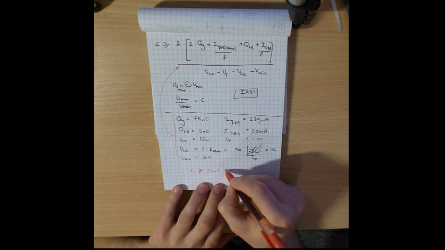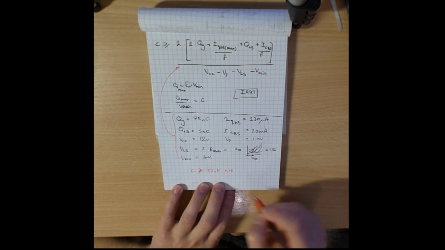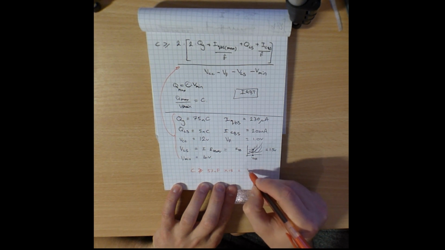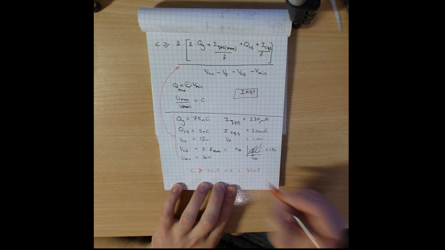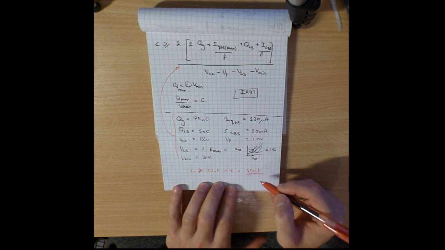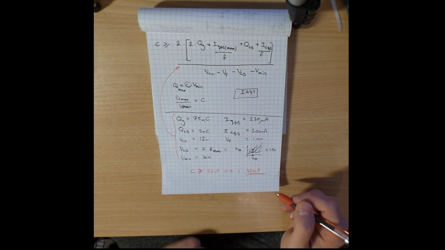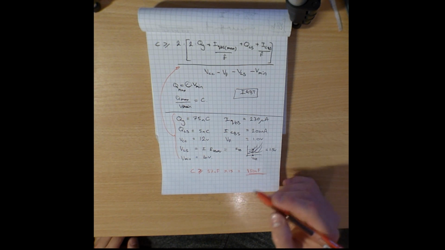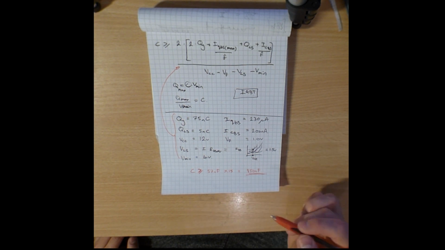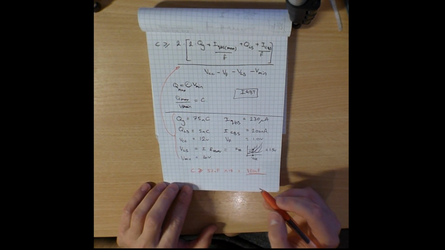Okay, as a rule of thumb, I multiply this by 15, and that gives me 850 nanofarads of capacitance, and that's a very big safety margin. But with capacitors, you get terrible tolerances. They're dependent on temperature and stuff like that. So multiplying by 15 is a good safety margin.